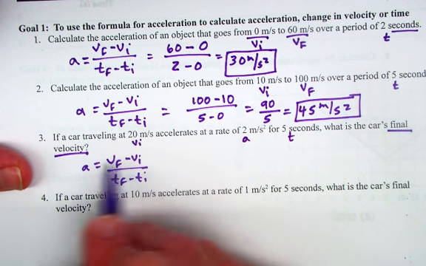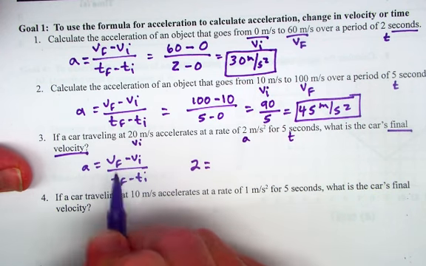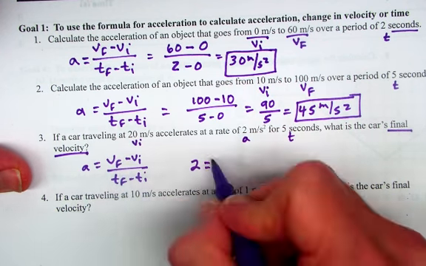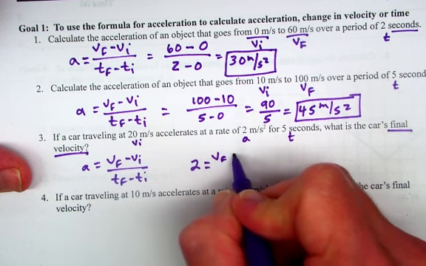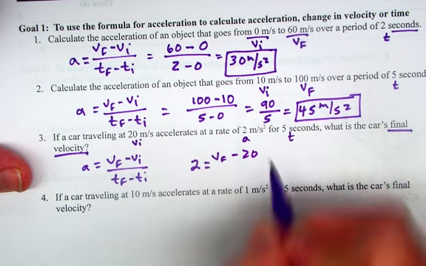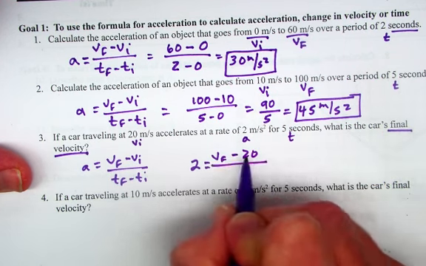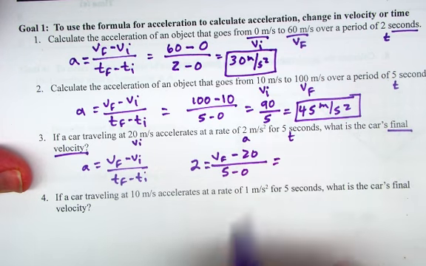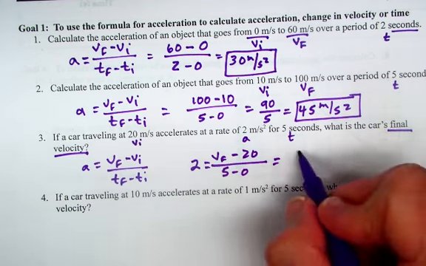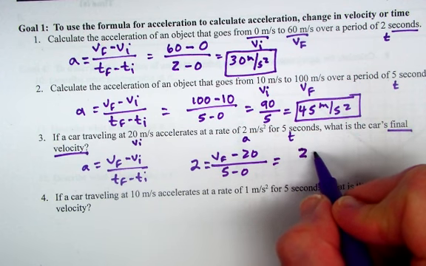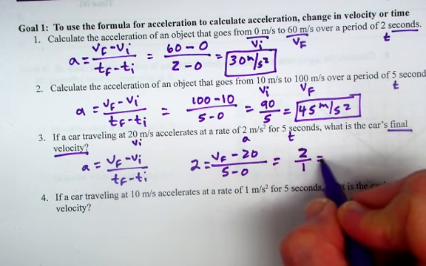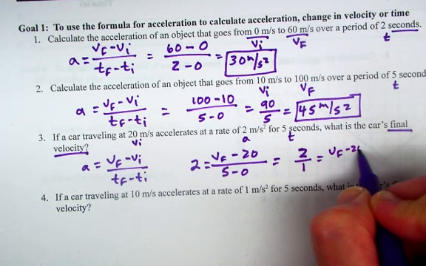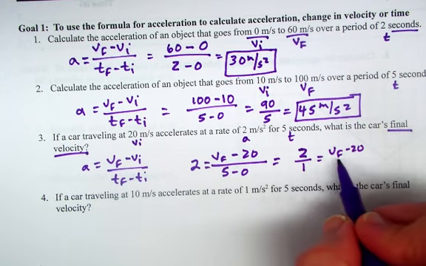So we're going to plug 2 in for A. VF is the final velocity, what we're looking for, and VI would be 20. We're going to divide that by our time, 5 seconds minus 0, and so we're going to solve this. We're going to say 2 over 1 equals VF minus 20 over 5.